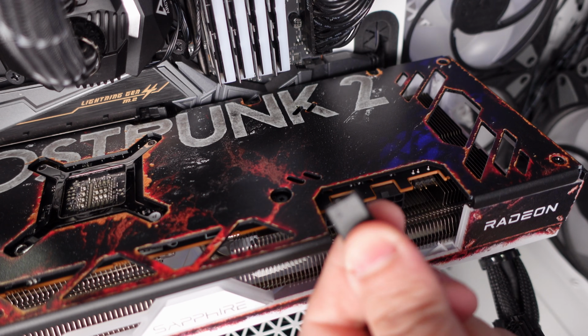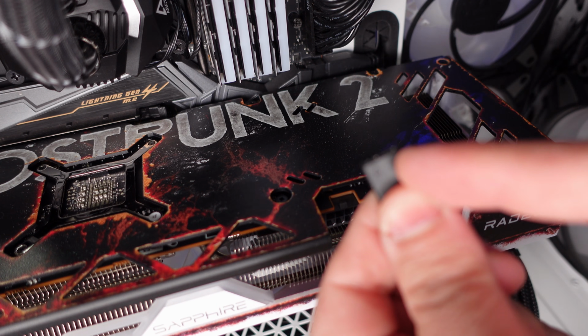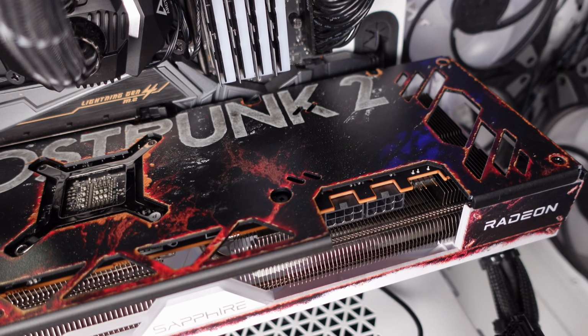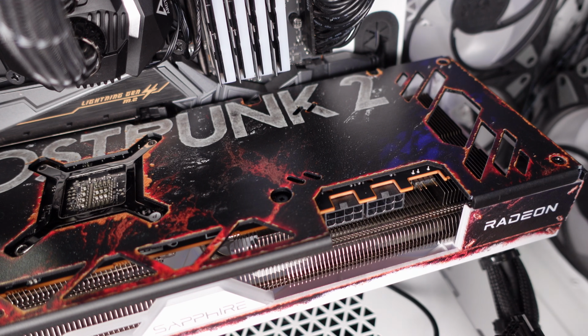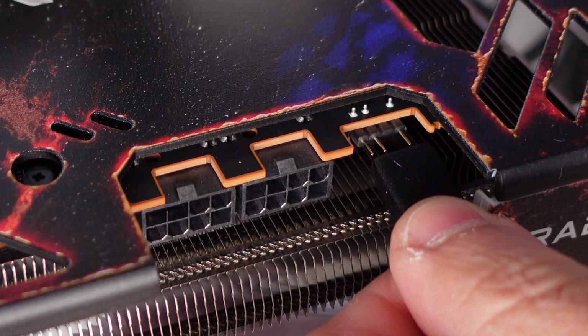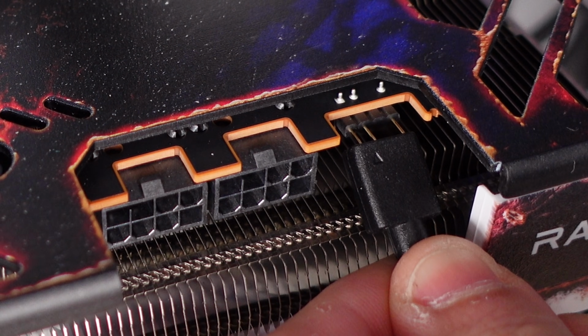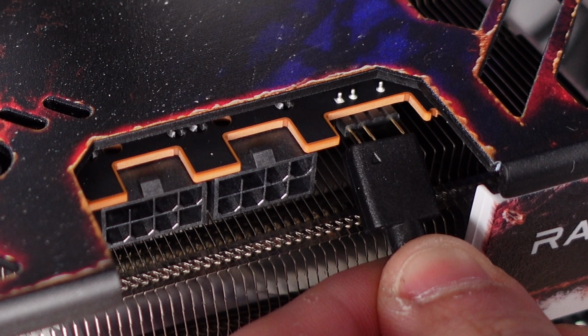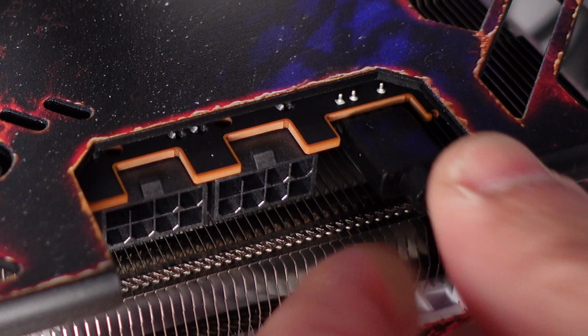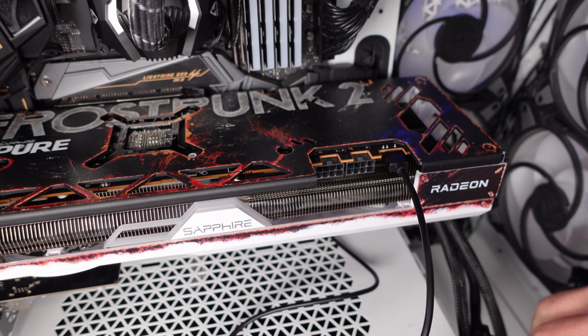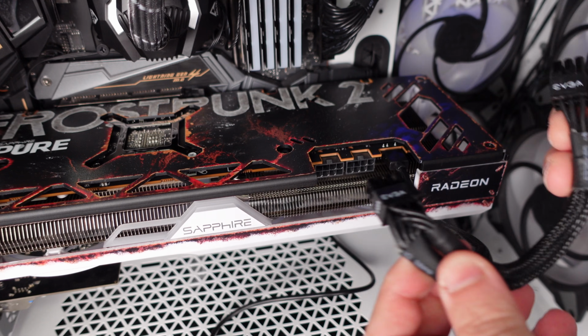All right. So then now we'll connect the ARGB cable that we just connected to the motherboard. We'll connect that right over here. Such a simple connection, but it's so hard to get in properly. Now that the card is in, we'll want to connect the PCIe cables to the card.